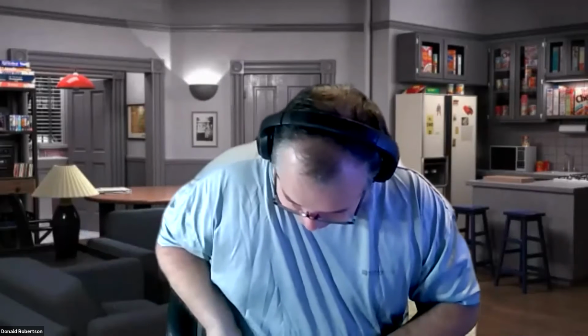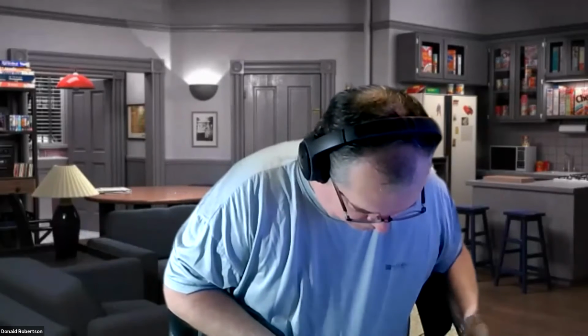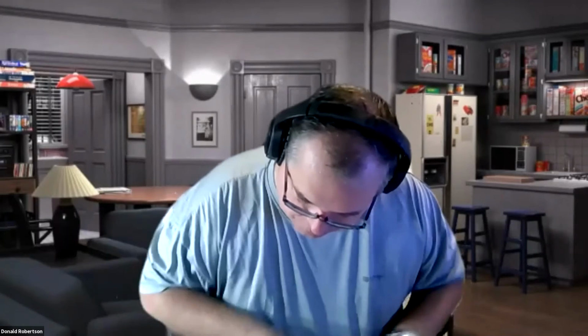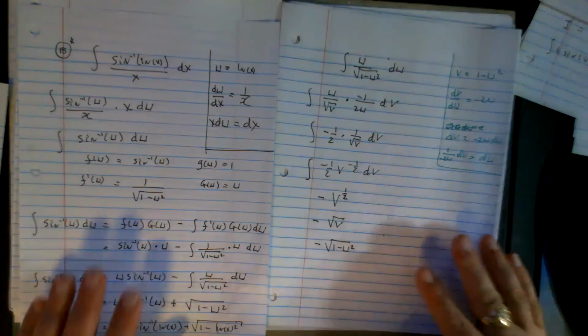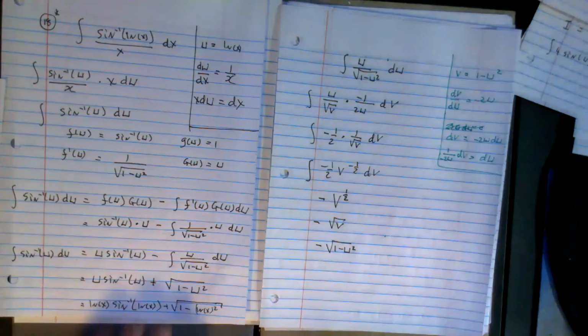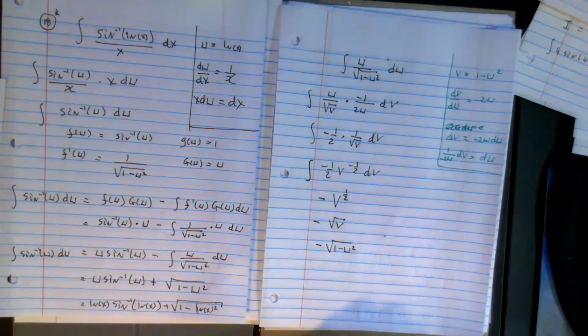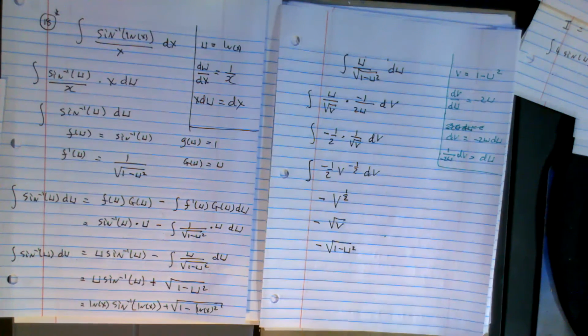You're welcome. On question 18, when we did the V sub, could we have brought the denominator, the square root of 1 minus u squared, out as a power, like -1/2, and then multiplied that by the u that was the numerator?